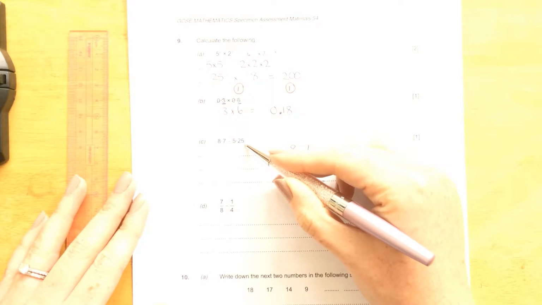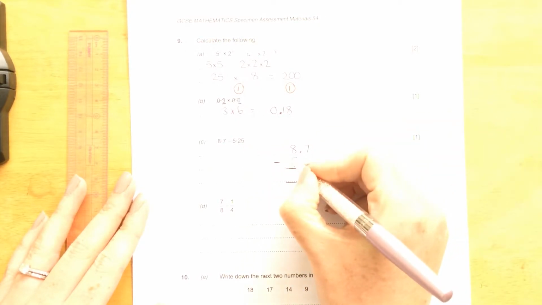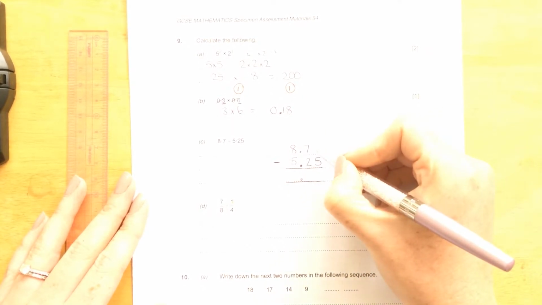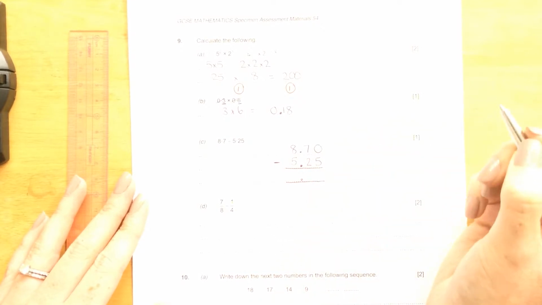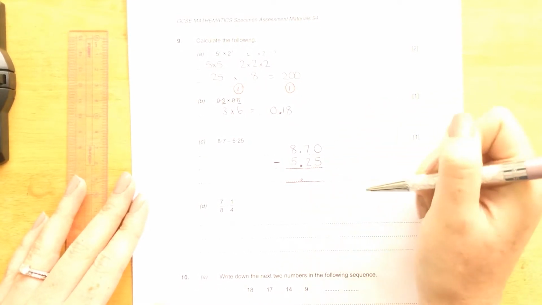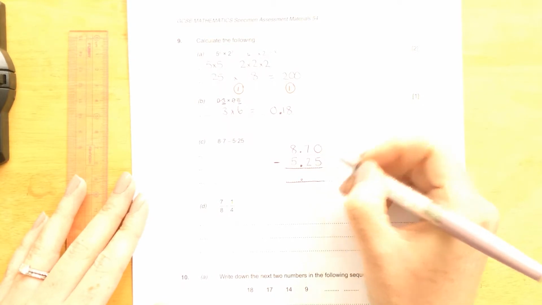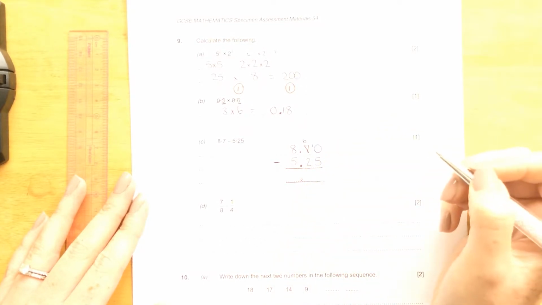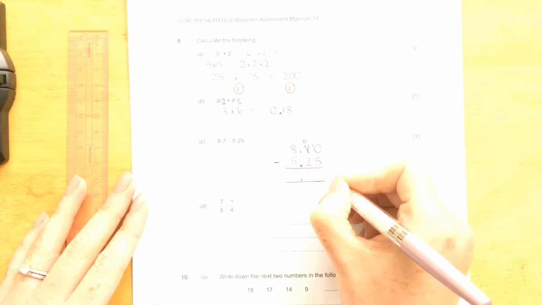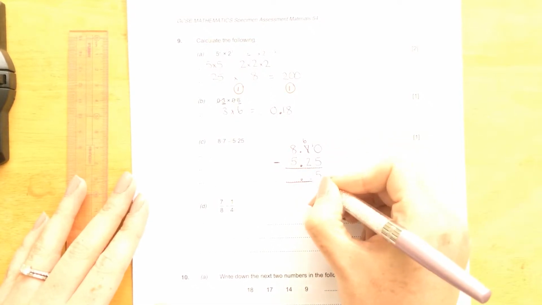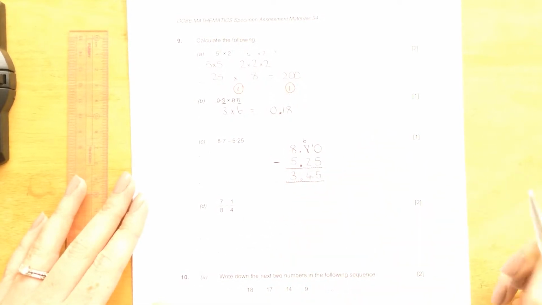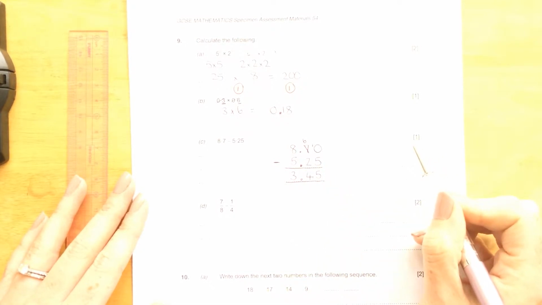So then I have to put in my 5.25 into my sum. Now I've got a gap here, so I'm going to fill that in with a 0. Now I can take away. So 0 take away 5, I can't do that. I'm going to borrow from this 7. So that becomes a 6, and I carry the 1 over. 10 take away 5 is 5. 6 take away 2 is 4. 8 take away 5 is 3. So 8.7 take away 5.25 is 3.45 for 1 mark.